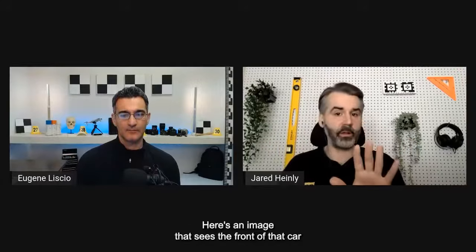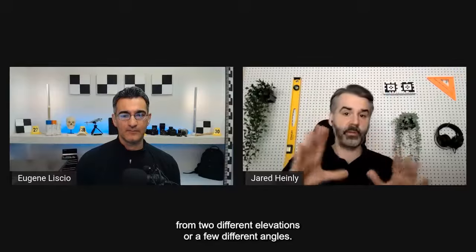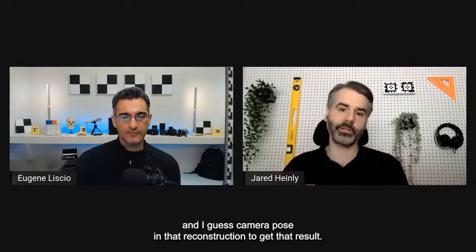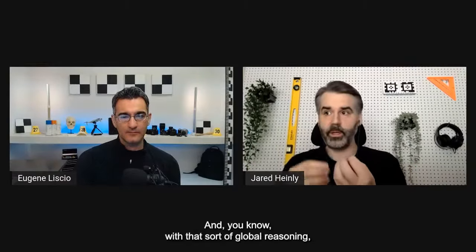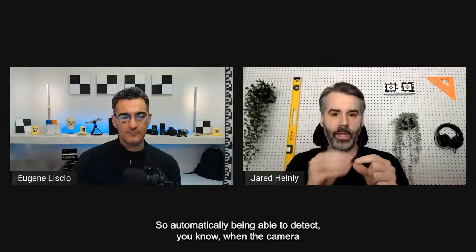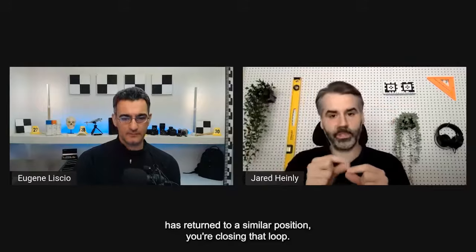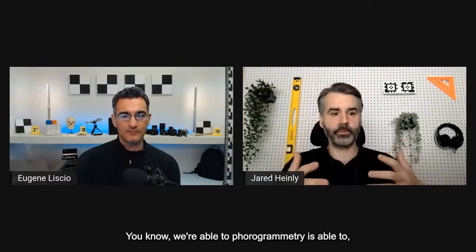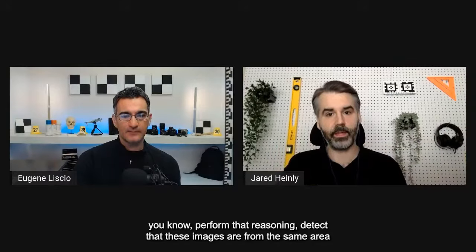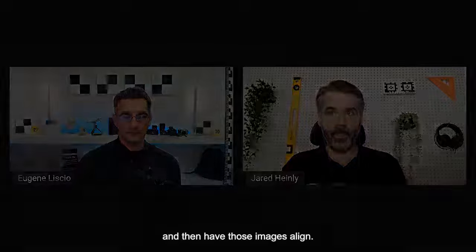Here's an image that sees the front of that car from two different elevations or a few different angles. Let's use all of that imagery to help estimate the best camera position, that gets camera pose in that reconstruction to get that result. And with that sort of global reasoning, we use the word loop closure. So automatically being able to detect when the camera has returned to a similar position, closing that loop. Photogrammetry is able to perform that reasoning, detect that these images are from the same area, and then have those images align.